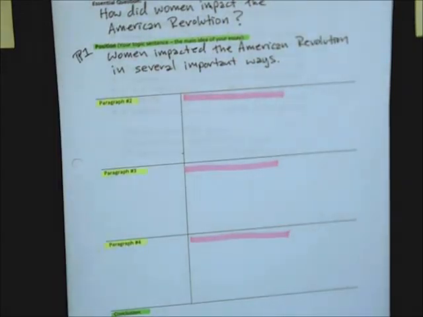Can we write the same one? So, women impacted the American Revolution in several important ways. I like that there's an interesting verb here. So we're not saying women did stuff in the American Revolution. And in several important ways. I'm not naming 3 ways because there might be more information than that. I'm not saying many ways because I have a limited amount of space to write. 3 body paragraphs. We can pack a lot in there, but it's not like a book or anything.